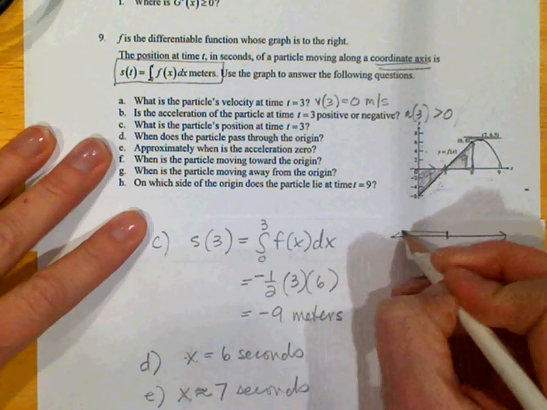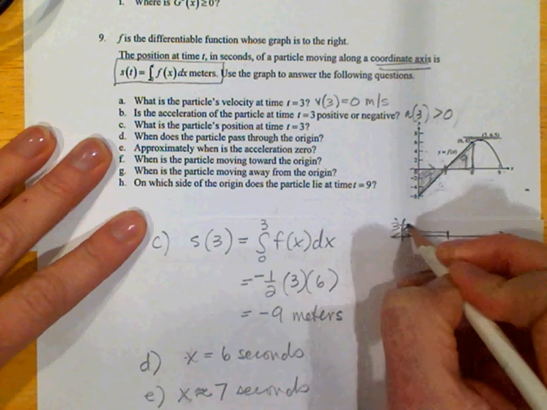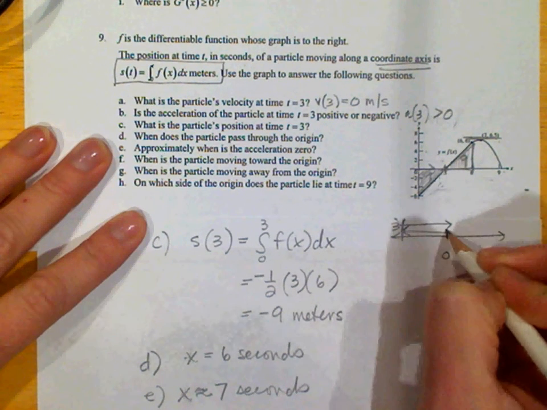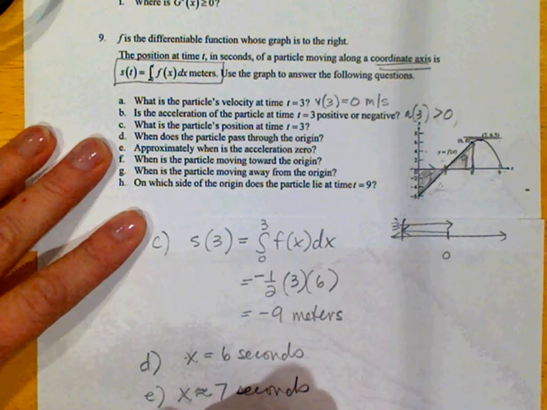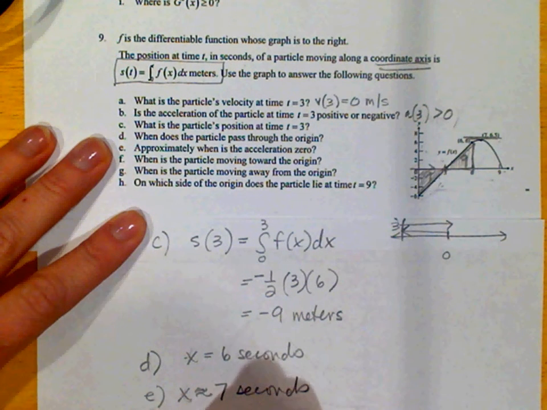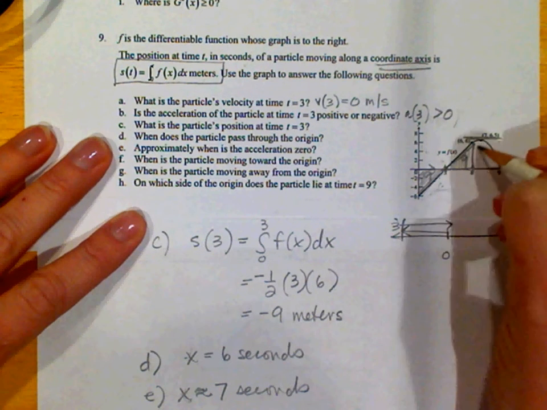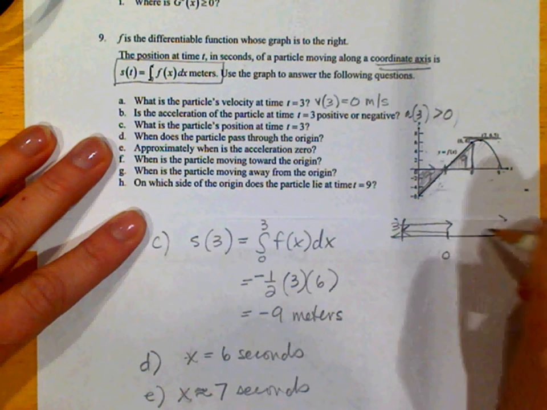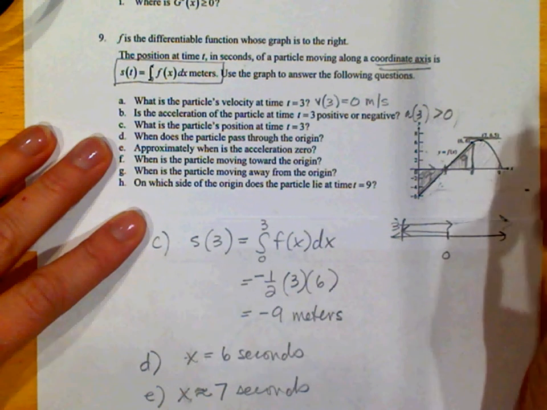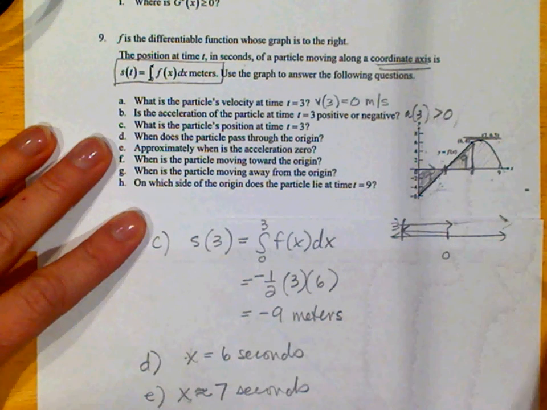I'm not moving toward the origin, but then at 3 seconds I stop and start moving toward the origin again. So one of my intervals is from 3 to 6 seconds because I'm moving toward the origin. Then I pass the origin. Now I'm still moving in the positive direction because I'm accumulating positive area, but I never turn back around, so I'm never moving back toward the origin the other way.